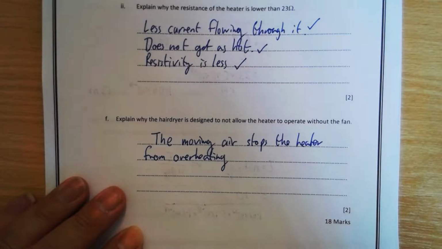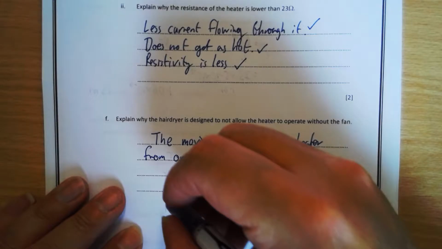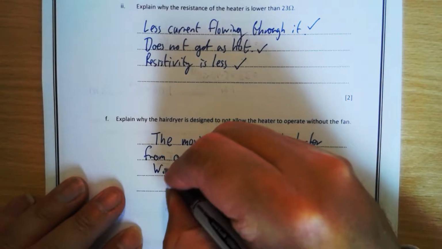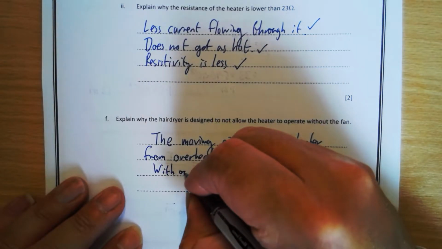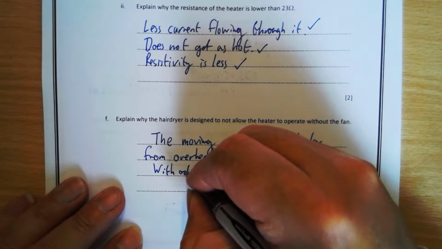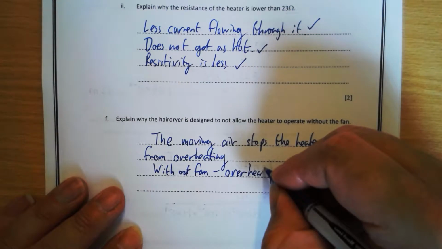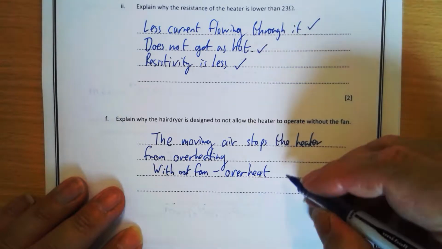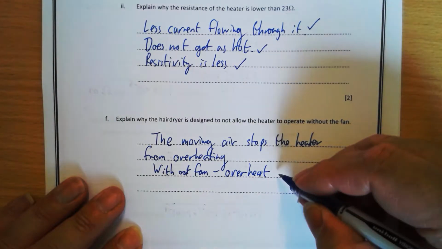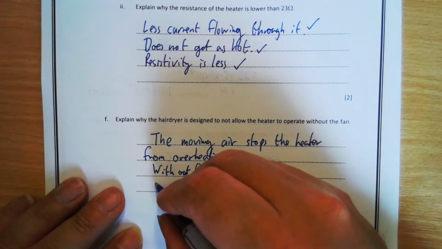Okay, then as you say, as you look through that, you then think, well, what would happen if the fan wasn't there? So without the fan, it would overheat. Okay, it's pretty much saying the same thing, but what we're doing is we're qualifying it. We're saying why that fact is relevant.